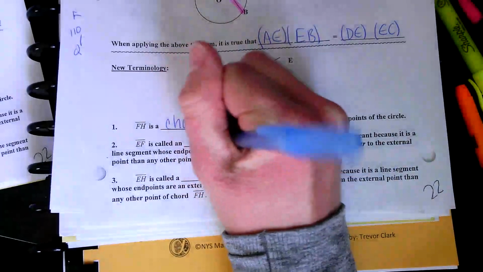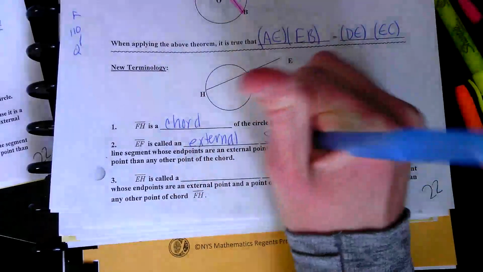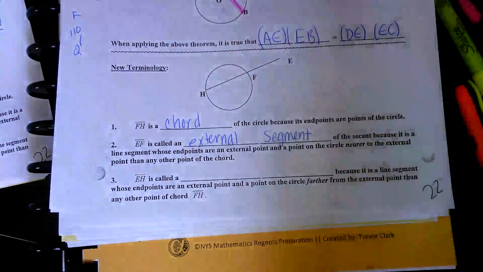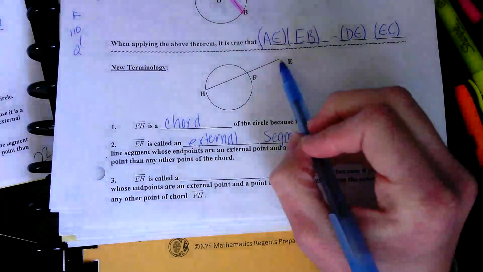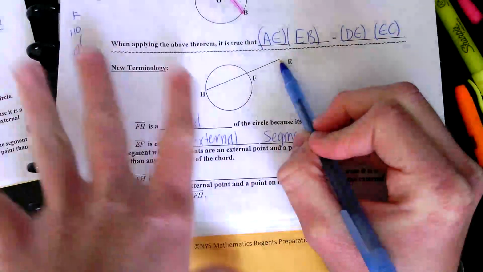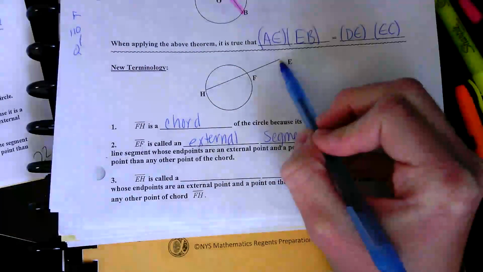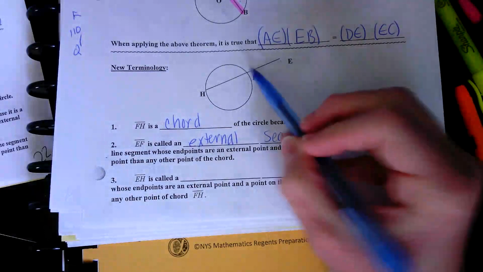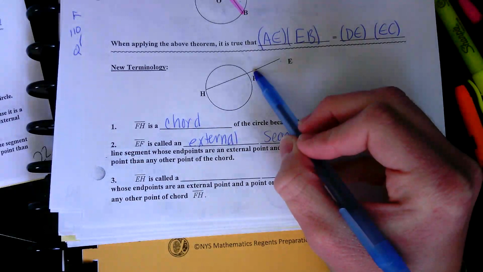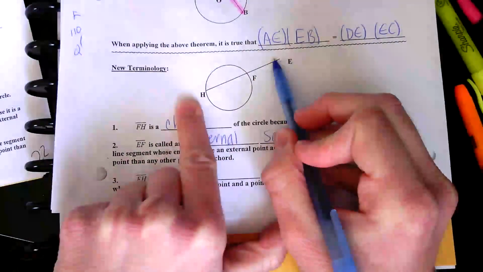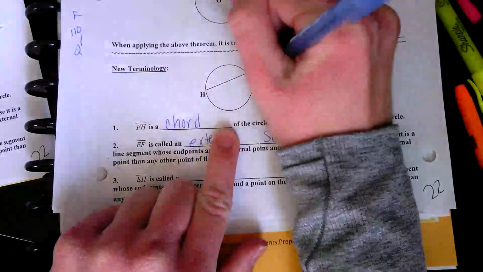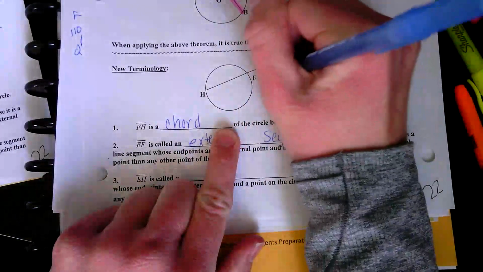Now EF is called an external segment of the secant because it is a line segment whose endpoints are an external point, a point outside the circle, and a point on the circle nearer to the external point than any other point of the chord. Since EF is closer to E than H, EF is our external segment here.